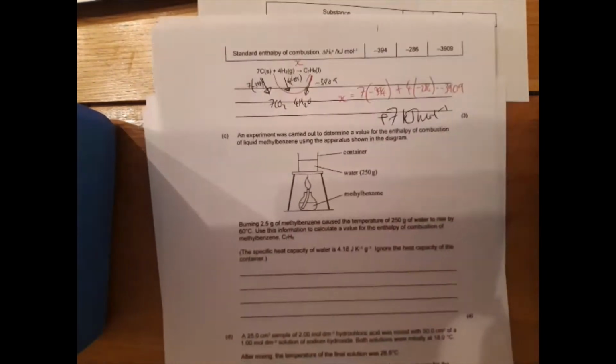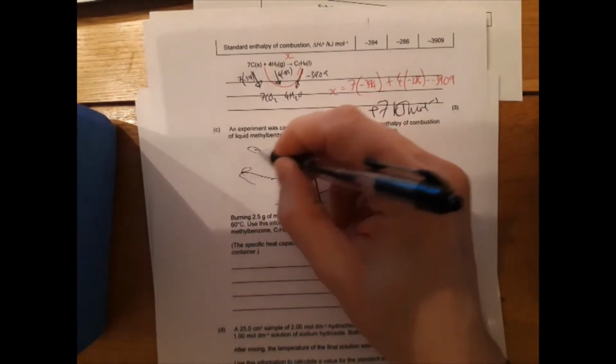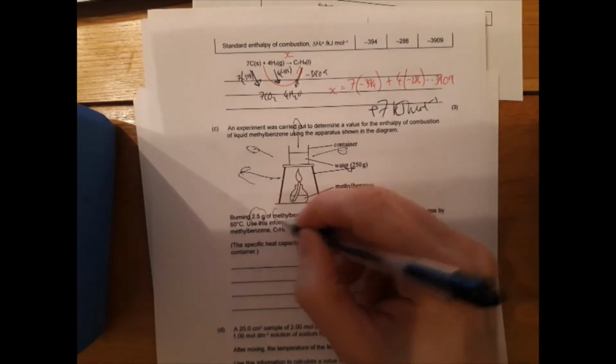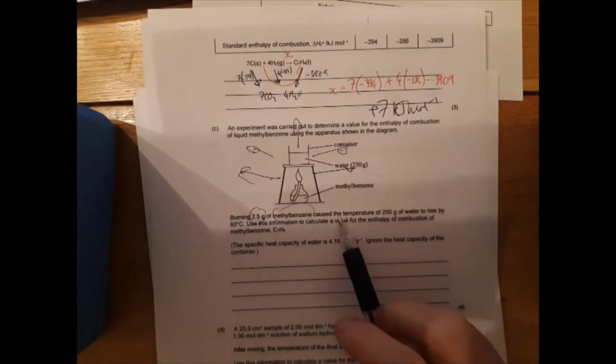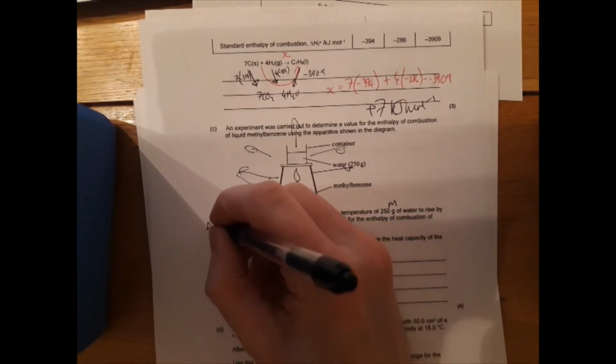Normally they're bigger than that. Next, an experiment was carried out to determine a value for enthalpy of combustion. Just look at all that heat loss going out through there. They have a container with some water and burn some methyl benzene using the apparatus shown. They burn 2.5 grams of methyl benzene, so that gives me moles. It causes the temperature of 250 grams of water, that's my m, to rise by 60 degrees C, that's my delta T. Use this to calculate the enthalpy of combustion of methyl benzene.